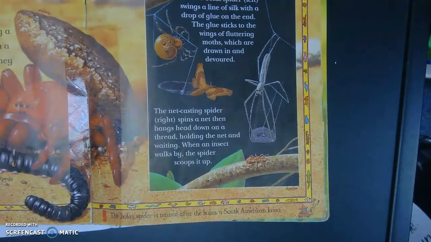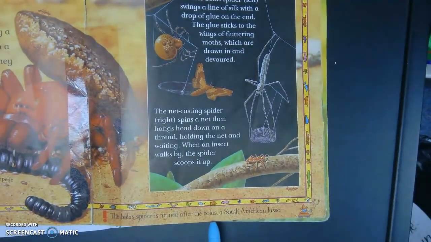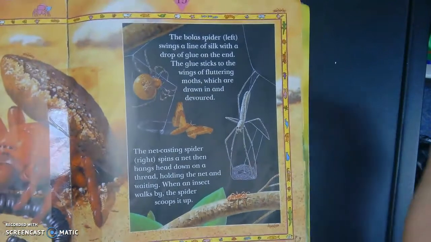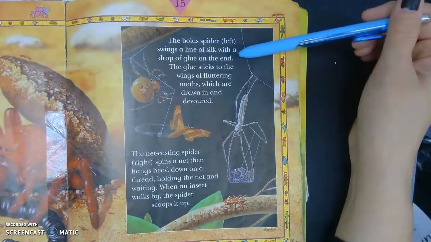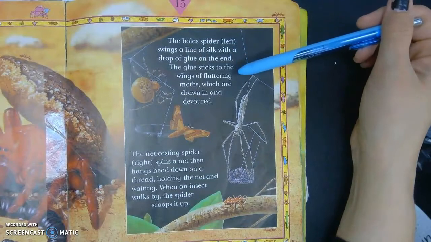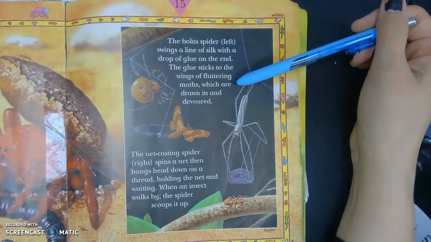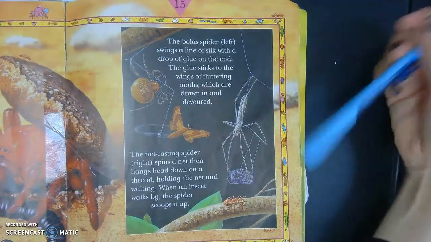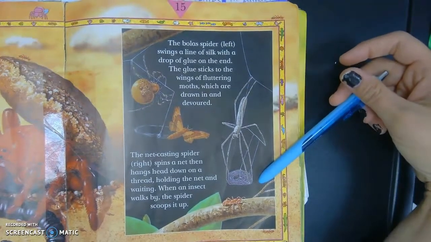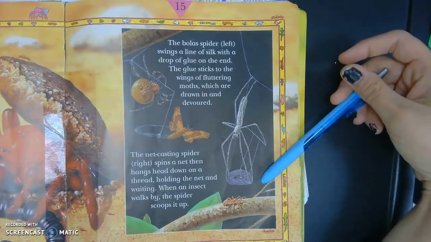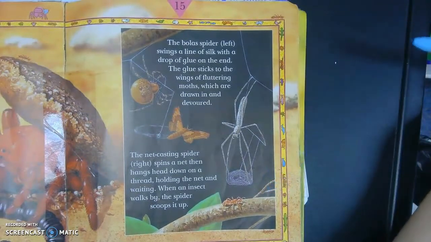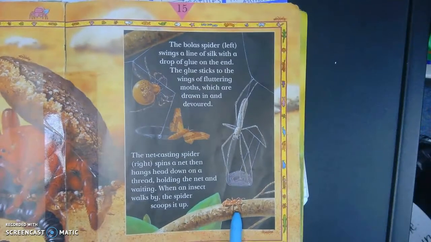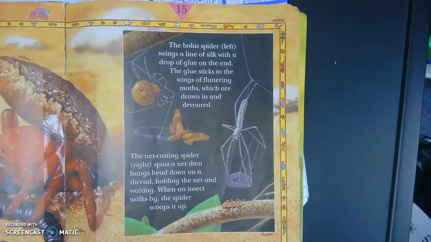The bola spider is named after the bolas, a South American lasso. The bola spider swings a line of silk with a drop of glue on the end. The glue sticks to the wings of fluttering moths, which are drawn in and devoured. The net casting spider spins a net and then hangs head down on a thread, holding the net and waiting. When an insect walks by, the spider scoops it up. Thought you'd have a little lunch there with an ant.